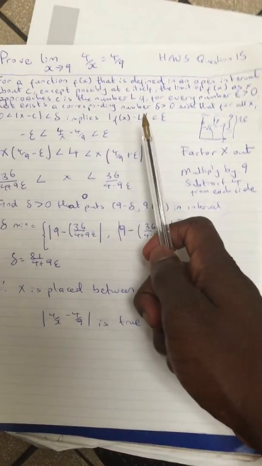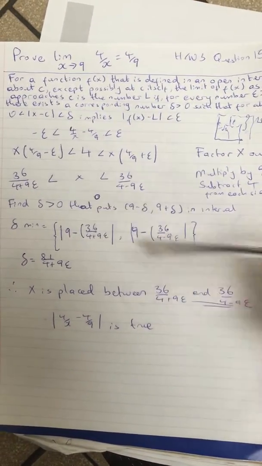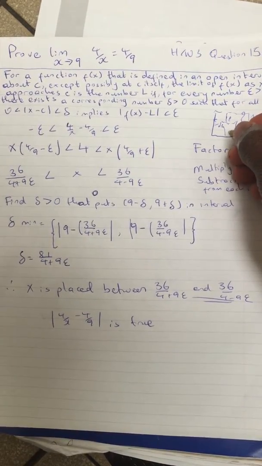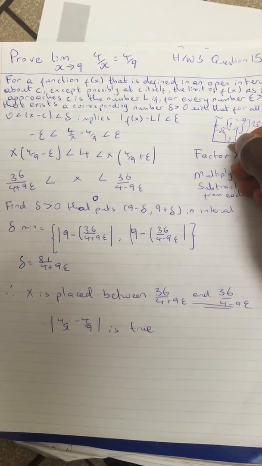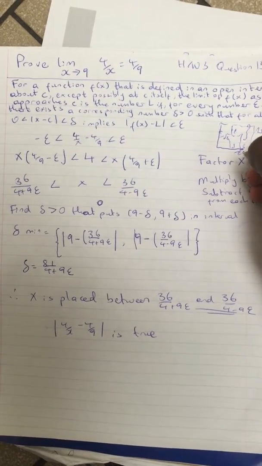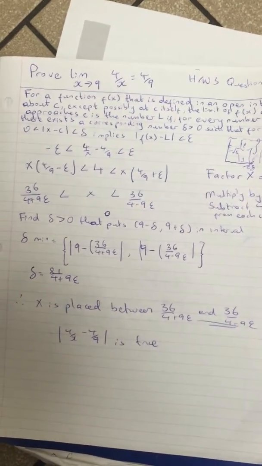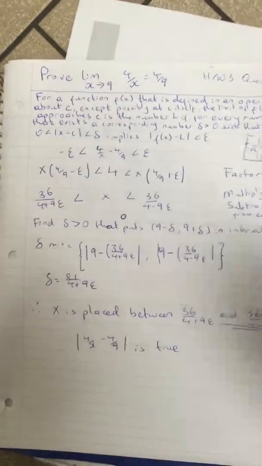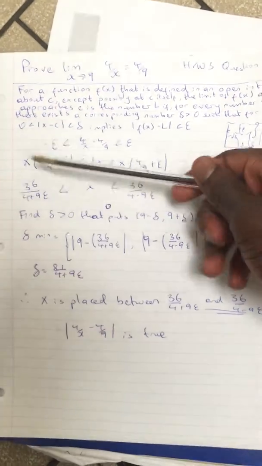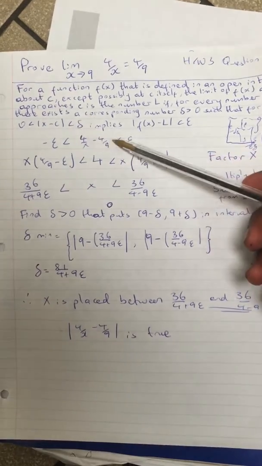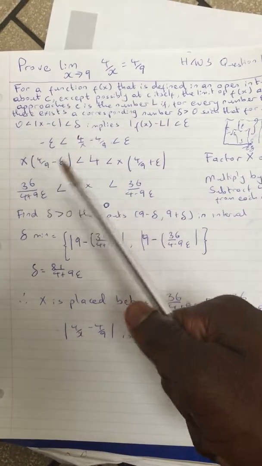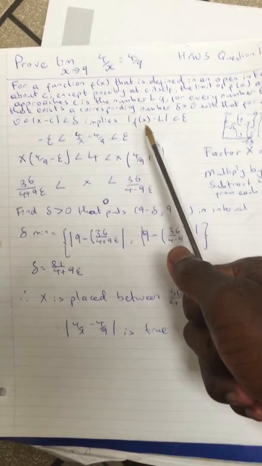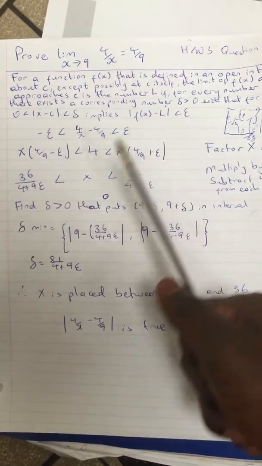There exists a number delta greater than 0. Delta will be the difference in the x values. Delta, delta, the whole thing, 2 delta. This implies that 0 is less than the absolute value of x minus c, which is less than delta. And that statement leads to the statement that the absolute value of f of x minus L is less than epsilon.